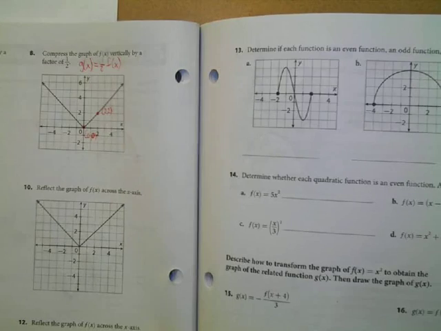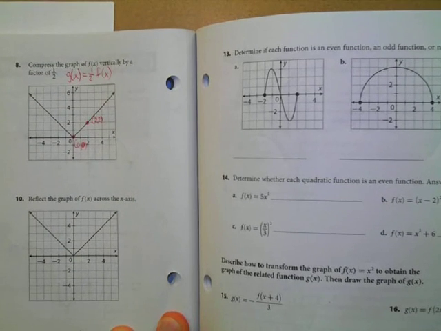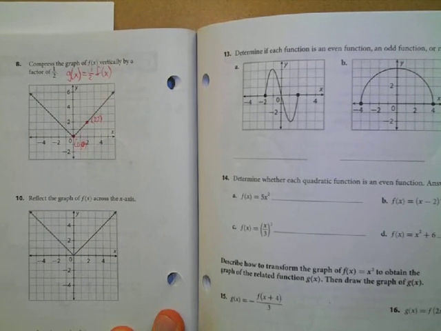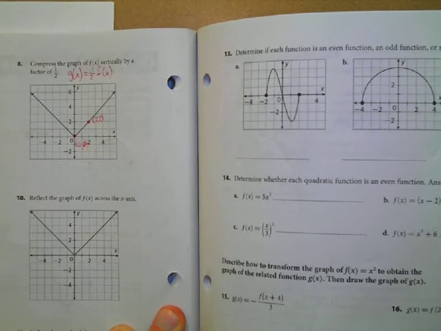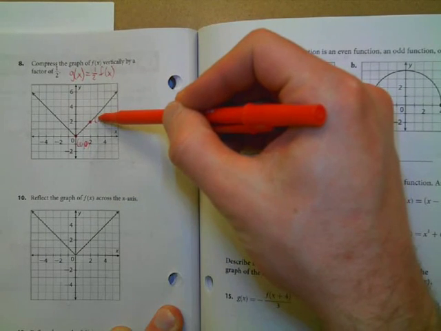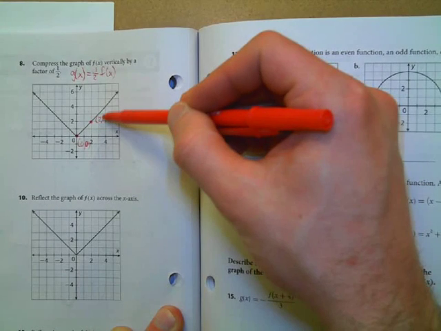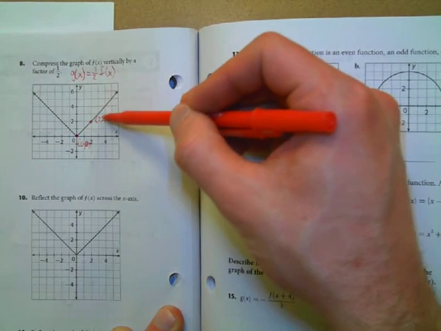So that means it's going to be 2, our y-coordinate is going to be multiplied by 1/2. So what's half of 2? 1. So our new point here is now same x-coordinate, but just half the y-coordinate. So 2, 1, like that, okay?